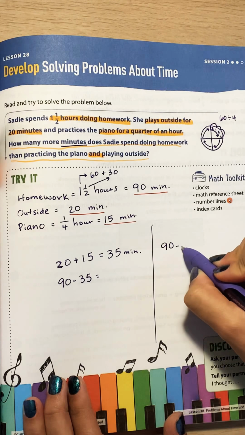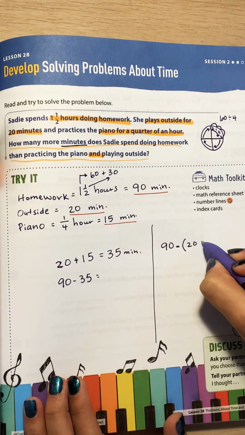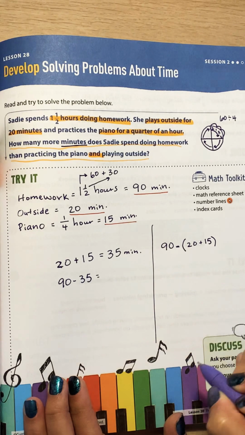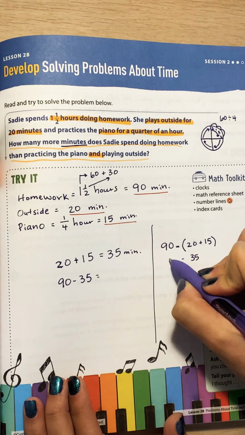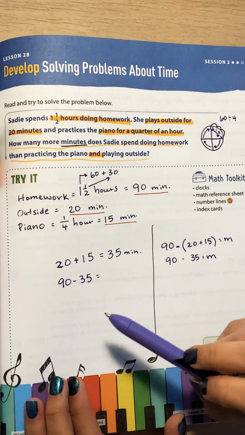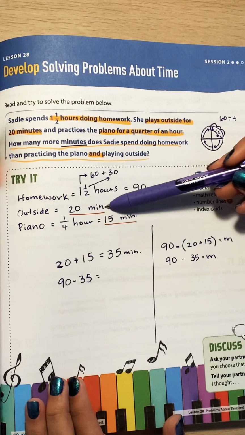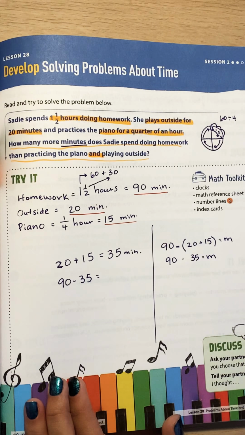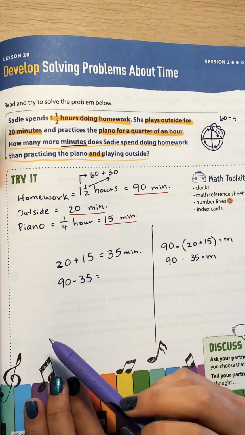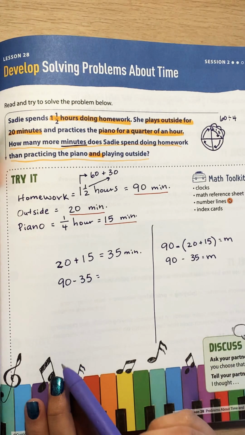Another way you could do it is in one big long equation. 90 minus, and then both of those combined in parentheses, because that's the step you do first over here. Okay, and it's the same thing, right? I don't have a variable. M for minutes. All right, so pause that and solve for how many more minutes she spends on her homework than on both of those two activities combined. And then if you'd like to pause it and do an area model, like what we did in session 1, you can fit an area model down here, hopefully.